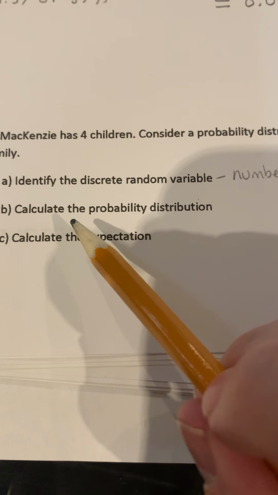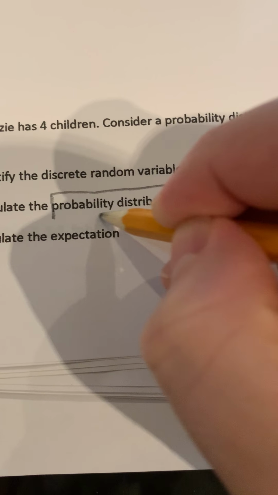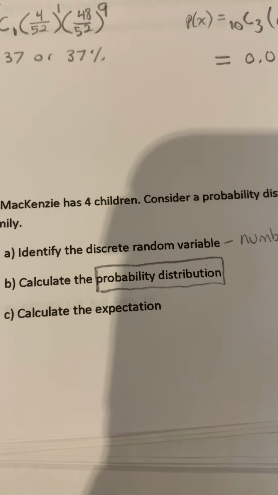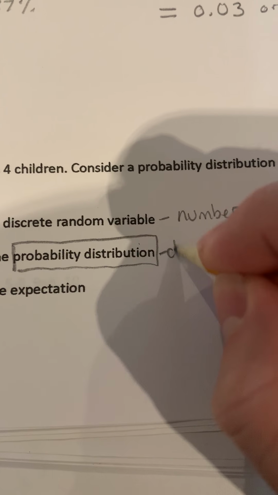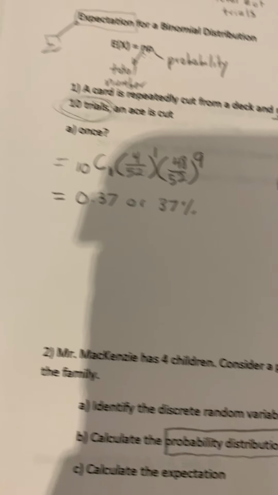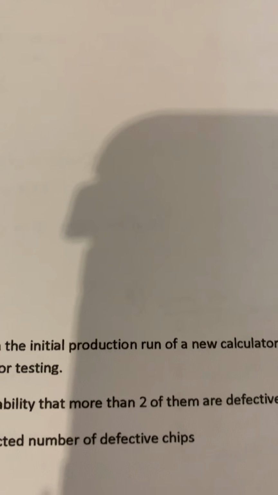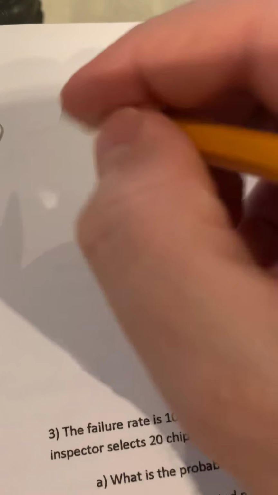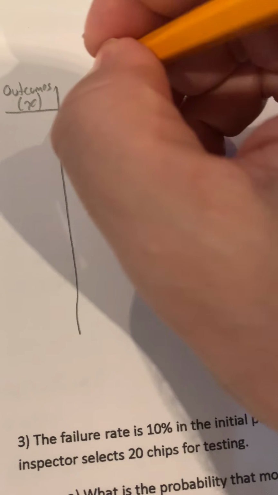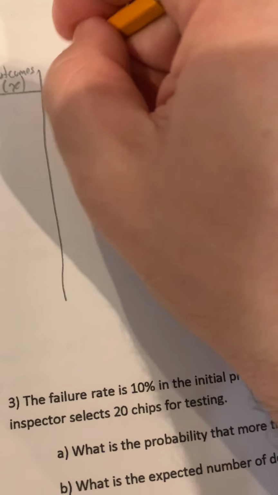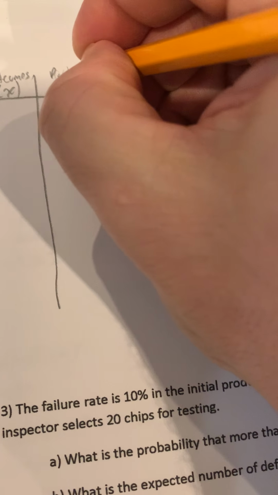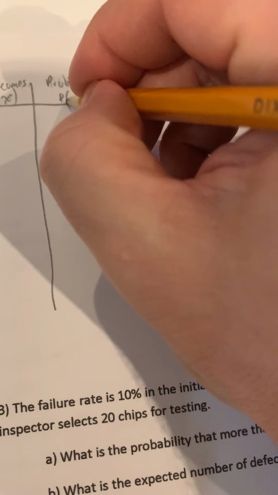Okay, then B, calculate the probability distribution. So there go the keywords again, probability distribution, and hopefully you remember you have to do a chart. Okay, so I have that on the next page. So I'm going to draw the chart up here. So for B, the chart is the outcomes, which is X, and the next column is the probability, which is P of X.